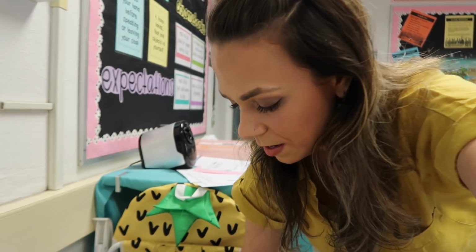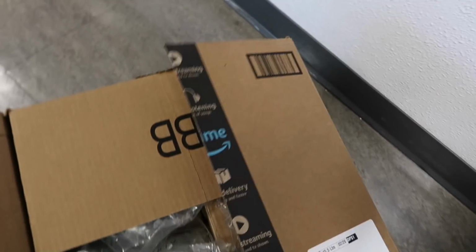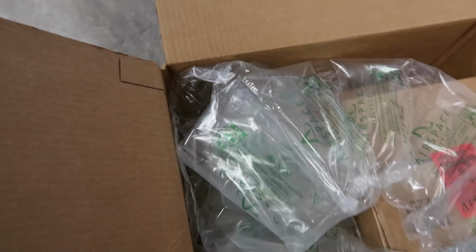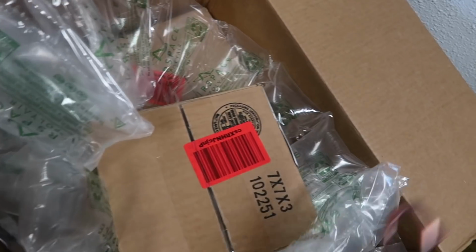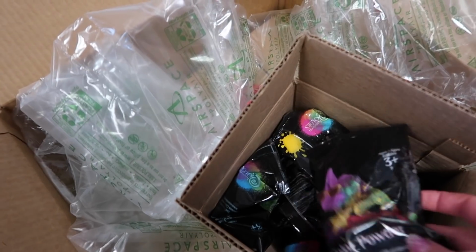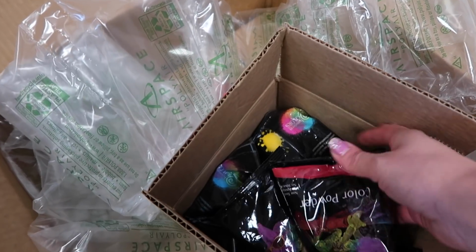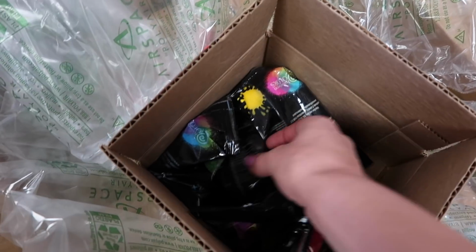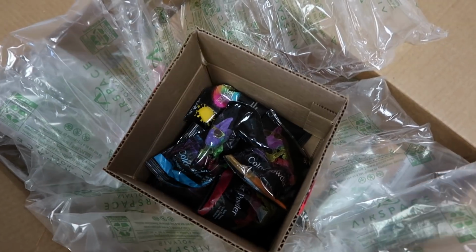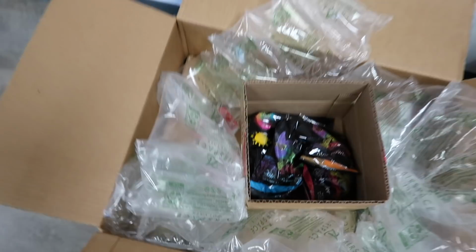So I just got a package in the mail, actually. We can open this up. I'm pretty sure I know what it is. These are our colored powders for Holi Festival. Okay, very cool. All right, so it looks like each box has a rainbow of colors in it. Okay, that's good. Nice. So I will be showing you guys throughout this week and next week how we plan for Holi Festival, how we set it up.